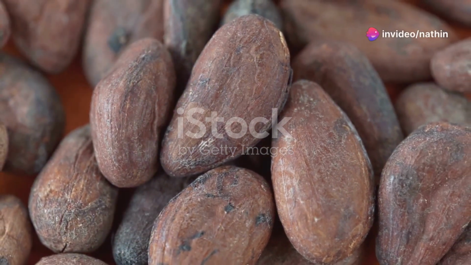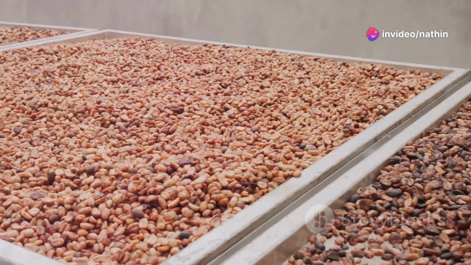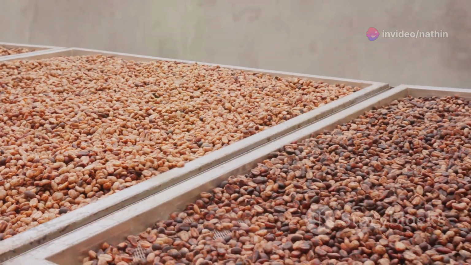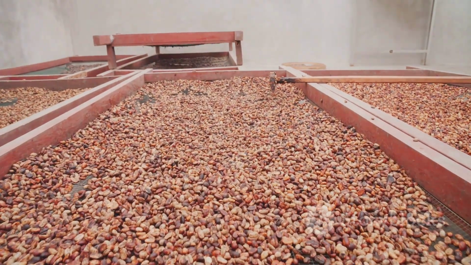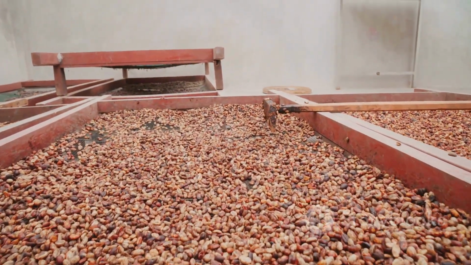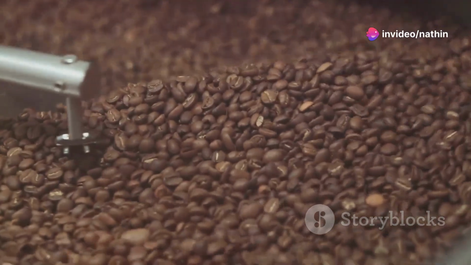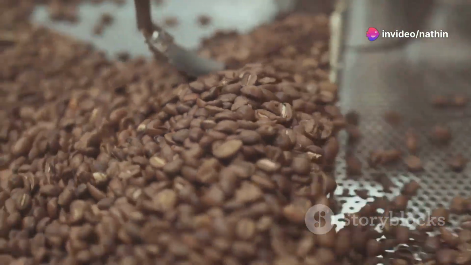Inside each cocoa pod are cocoa beans surrounded by a sweet white pulp. The beans and pulp are scooped out and placed in shallow containers to ferment. Fermentation is a critical step that develops the bean's flavor. This process takes about 5 to 7 days, during which the beans are regularly turned to ensure even fermentation.